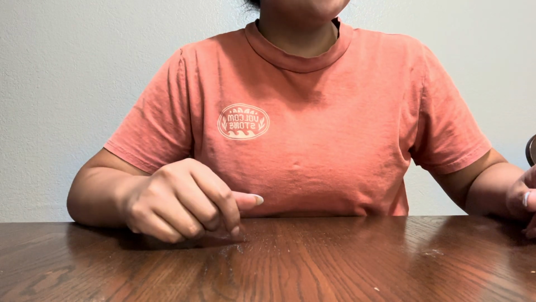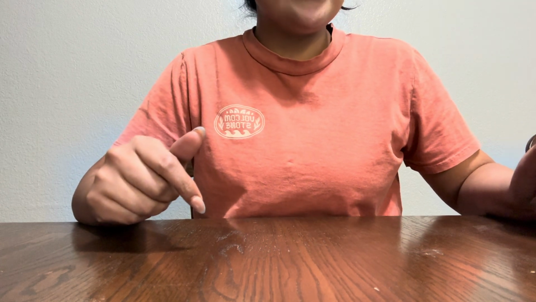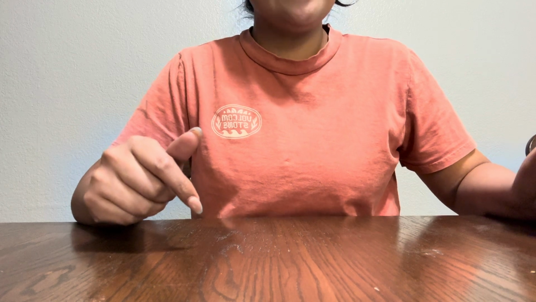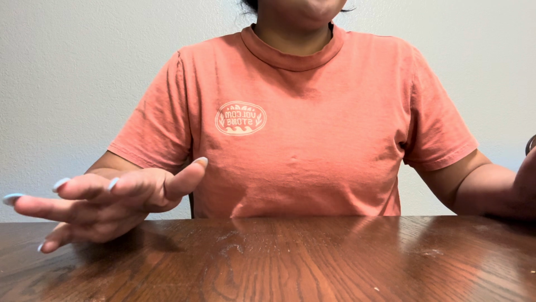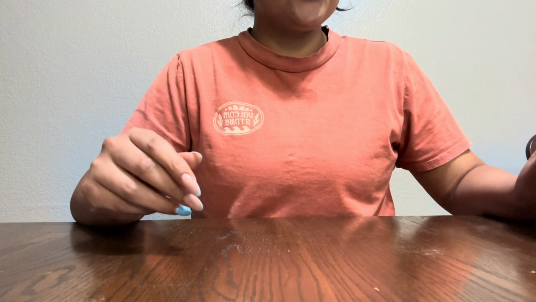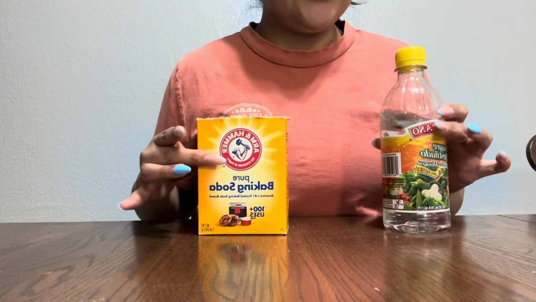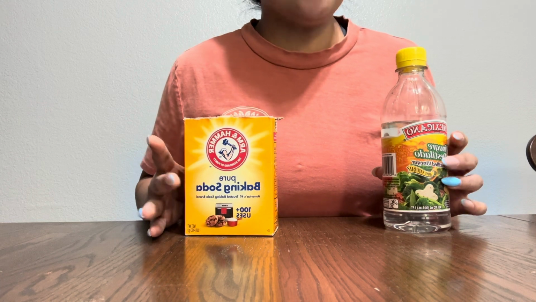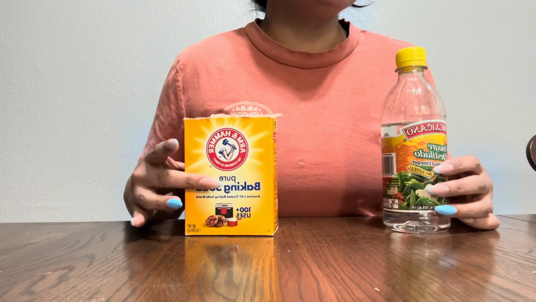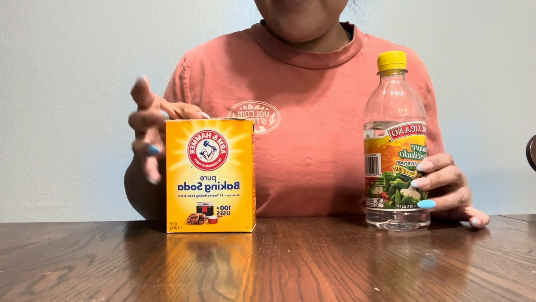Hi everyone, today we're going to do an experiment that aligns with the Next Generation Science Standard MS-PS1-2, matter and its interactions. Today we are going to explore the fascinating chemical reaction between baking soda and vinegar. This experiment will help us understand the properties of substances and how they change during a chemical reaction. Are you guys ready for today's experiment?